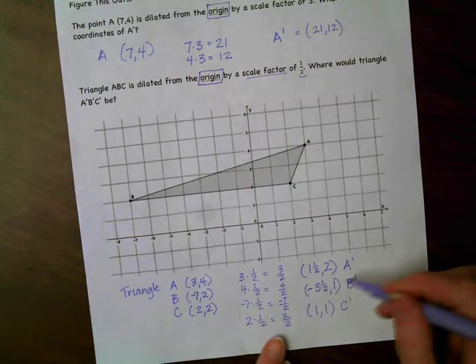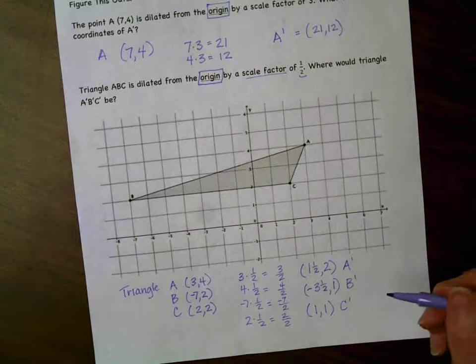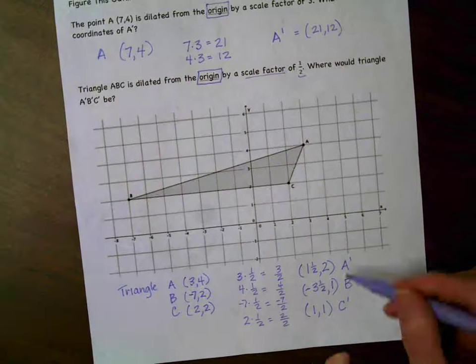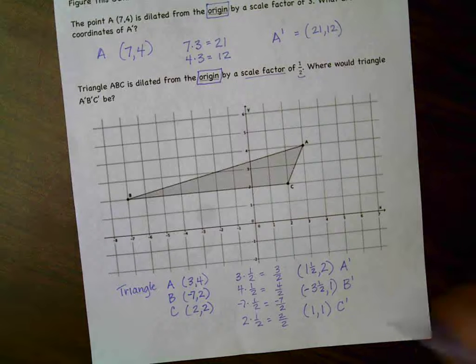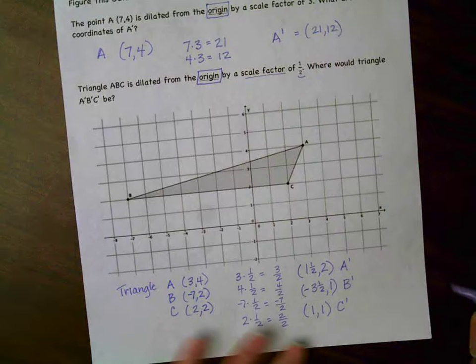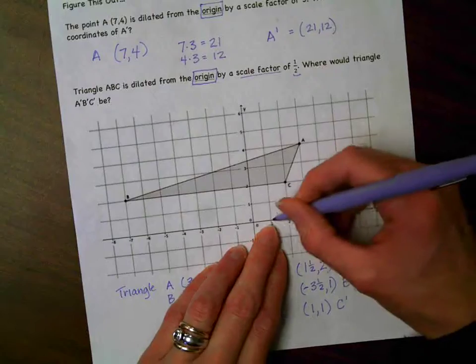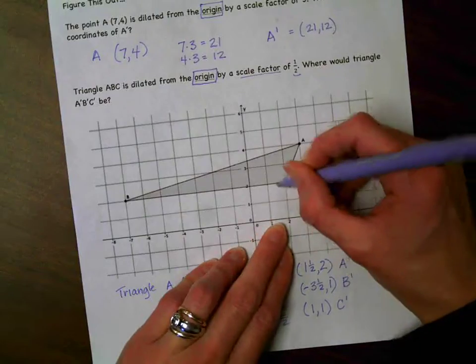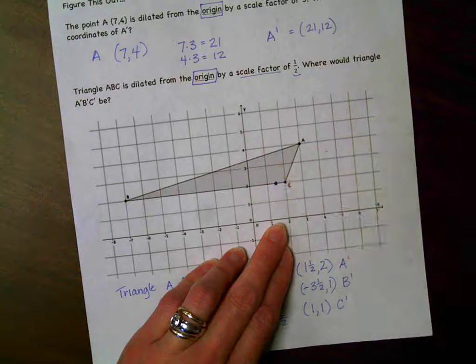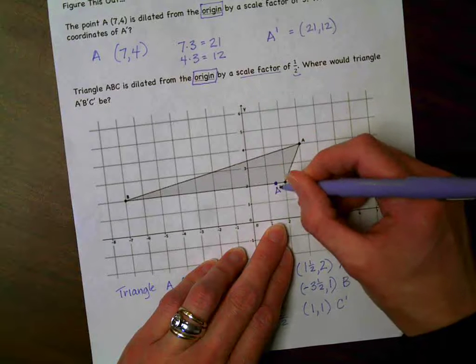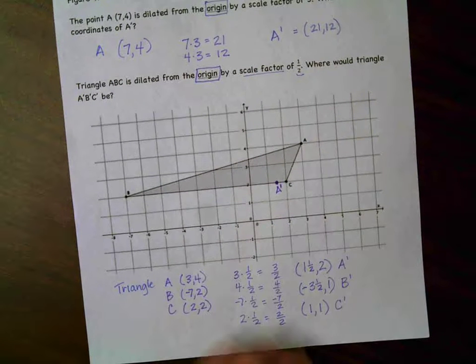So now we know the locations for our image. This was our pre-image. This is our image. Then you actually have to plot them on the graph. A prime is (1.5, 2), so I go to the right 1.5 and up 2. So my new point A prime is going to be here.